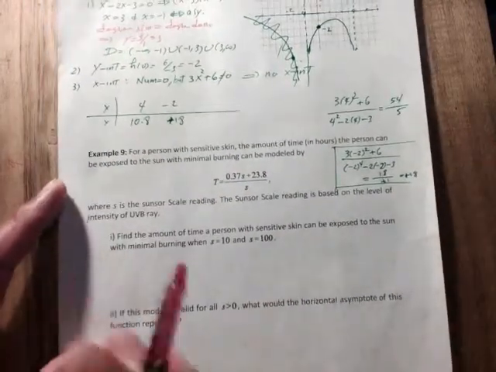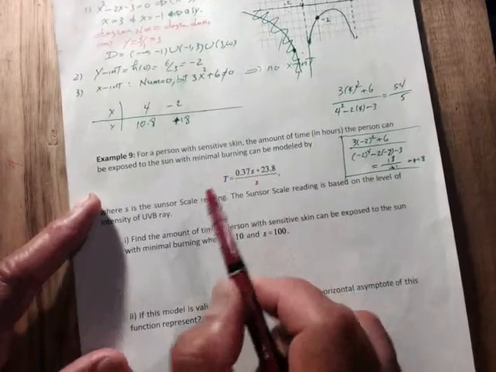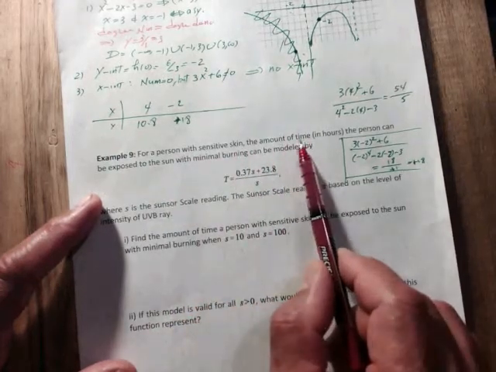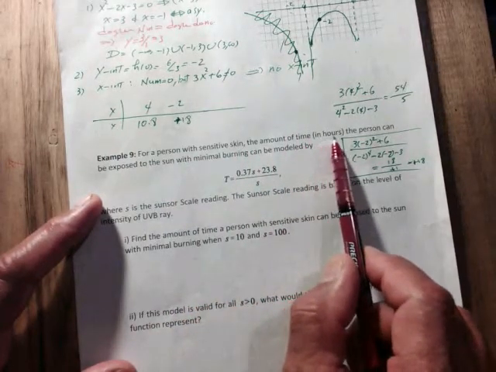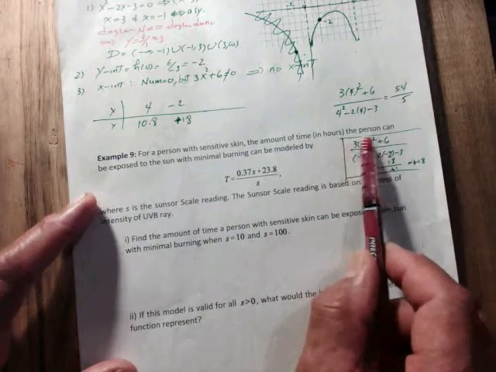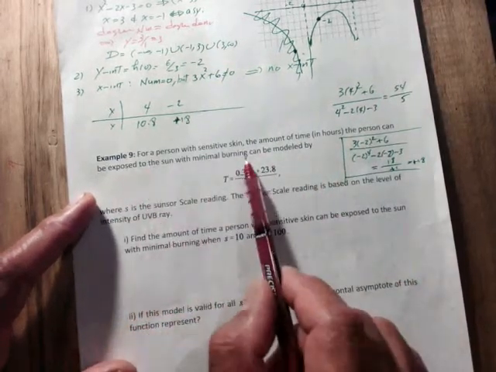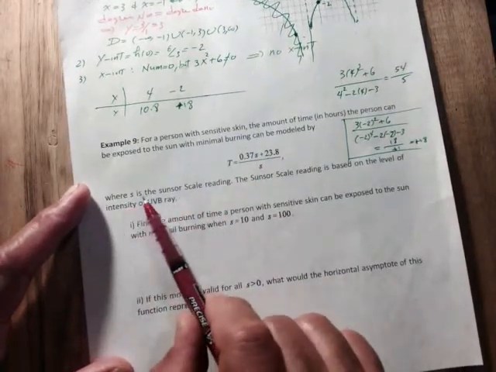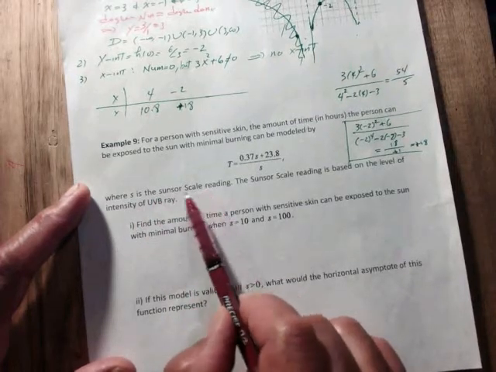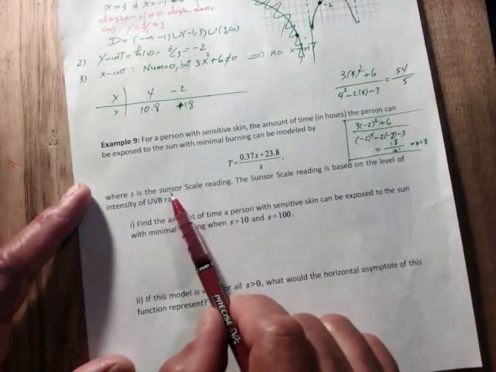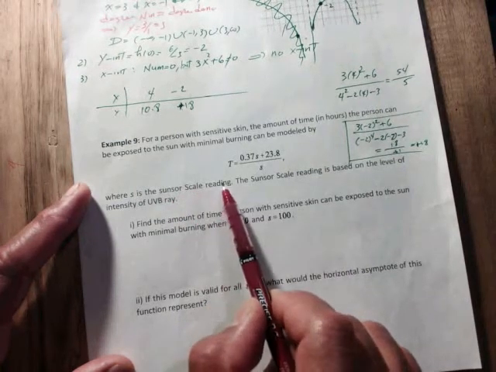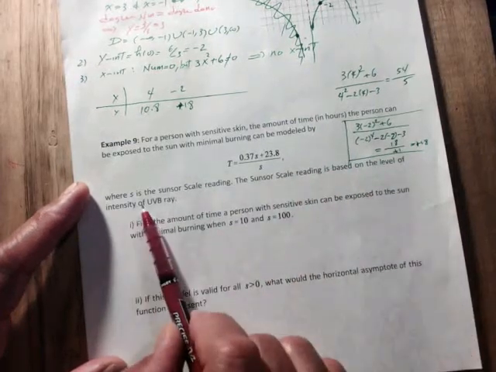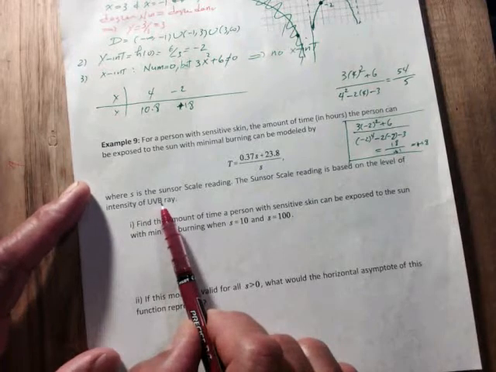Okay, let's see what this one says. You have this function here. It says for a person with sensitive skin, the amount of time in hours the person can be exposed to the sun without minimal damage can be given by this formula, when S is the sun scale, the sensor scale reading. The sensor scale reading is based on the level of intensity of ultraviolet ray.